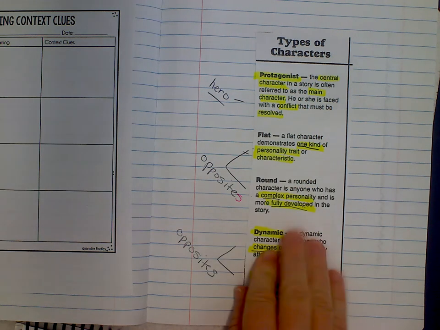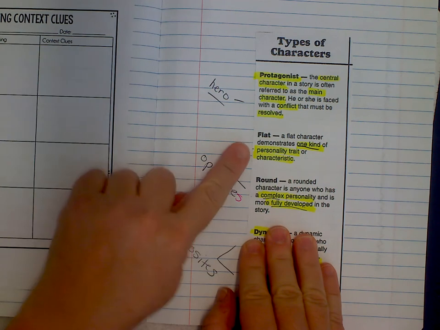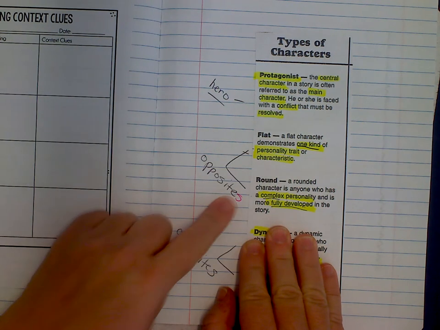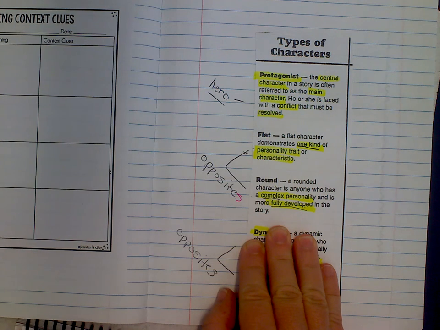Okay, so characters can be one of two ways. You can either have a flat character or a round character. So these are kind of opposite things. If a character only has one personality trait or characteristic, it's generally described as a flat character. A rounded character would be any character that has a complex personality.